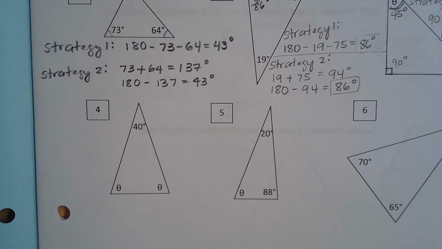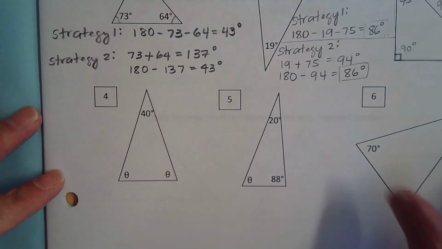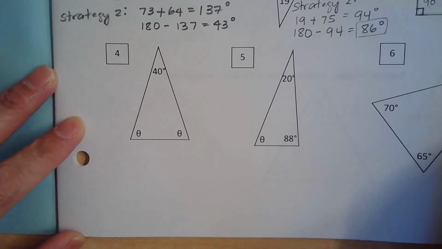That's good. In this case, that's the only strategy for this one. Okay, good. So let's write it down, make it official.